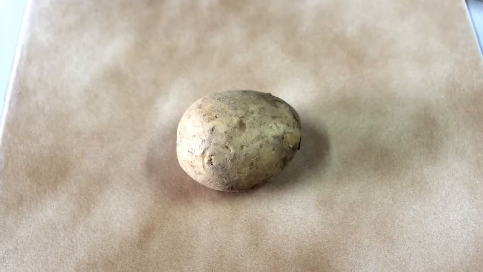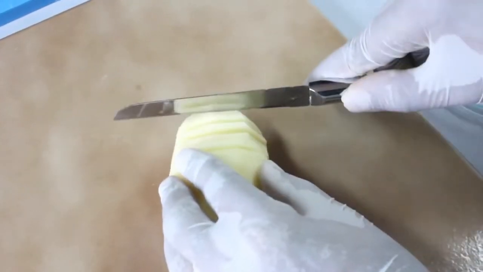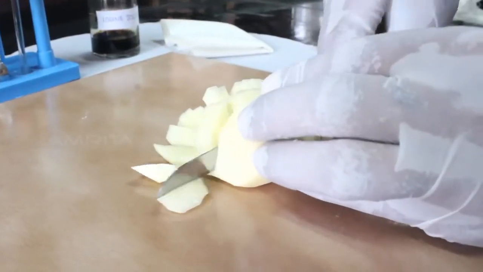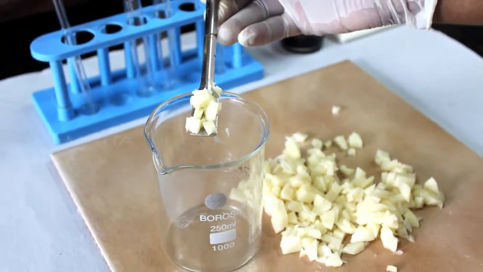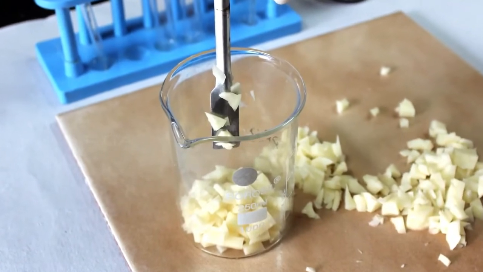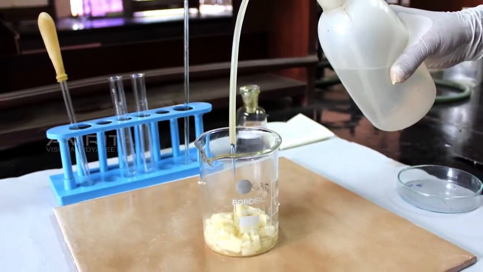Procedure: Place a potato on a tile. Chop the potato into small pieces using a knife. Using a spatula, put these pieces of test material, that's the potato, into a beaker. Add some distilled water to the beaker.